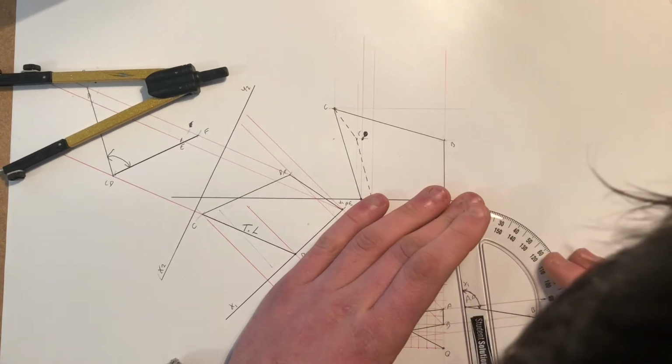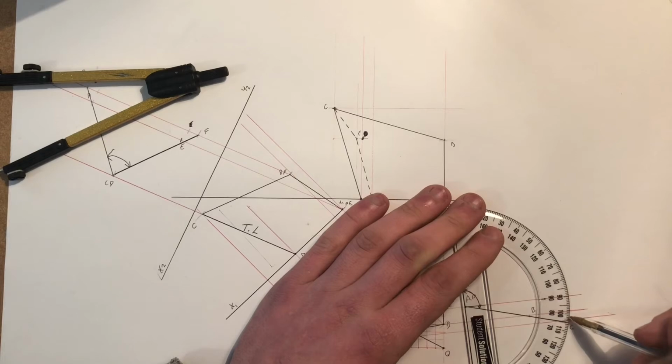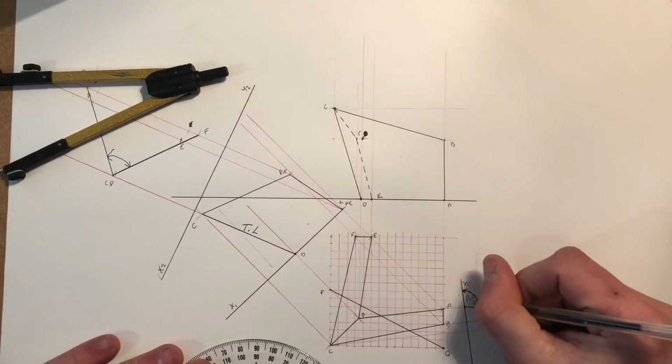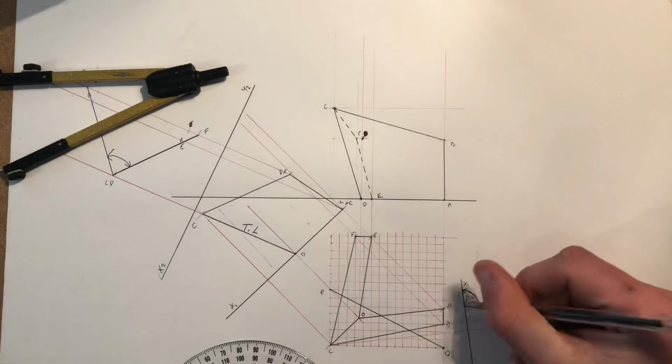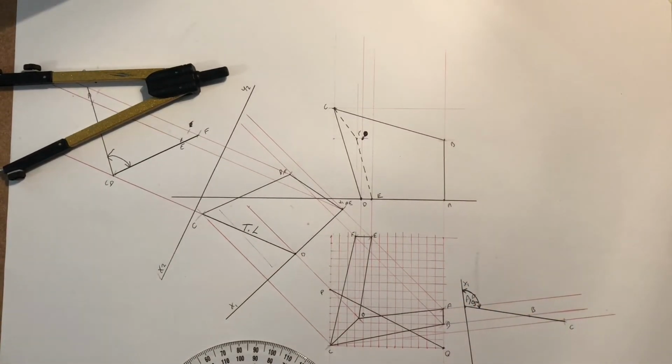And measures 1, 2, 3, 105. Okay, I measured 105. In the American scheme, it's 104. But to a degree or two, you'd be okay. Okay, so it's 105. That's part C of the question.